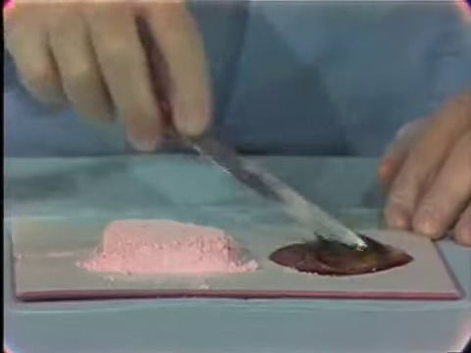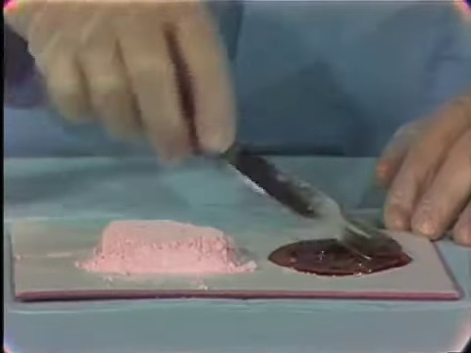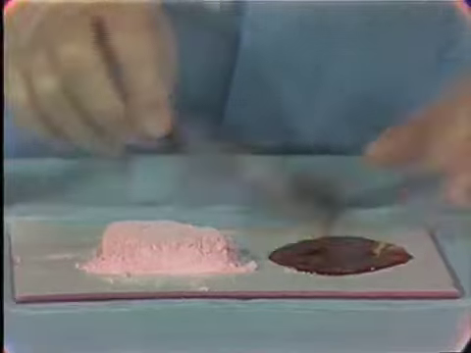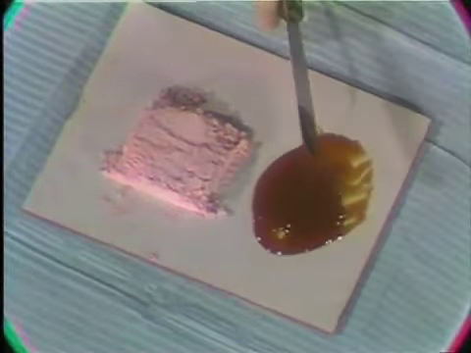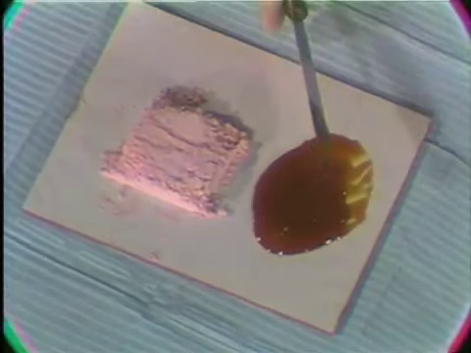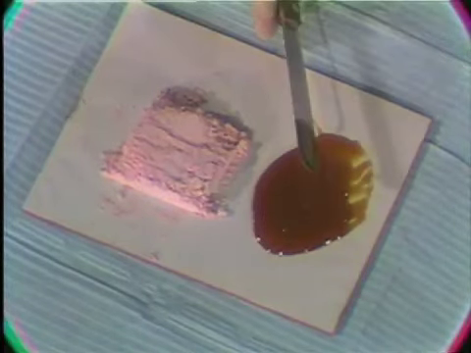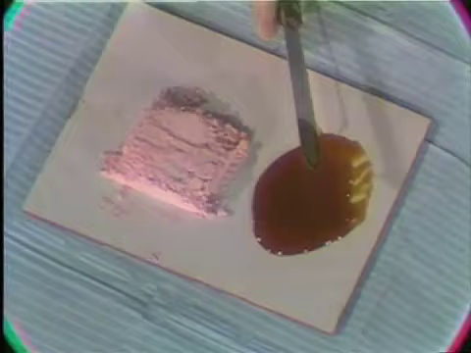You can put a little Vaseline on the lips of the patient so that when you get the mix properly, you load the tray and then immediately go over to the patient and place it in the patient's mouth.